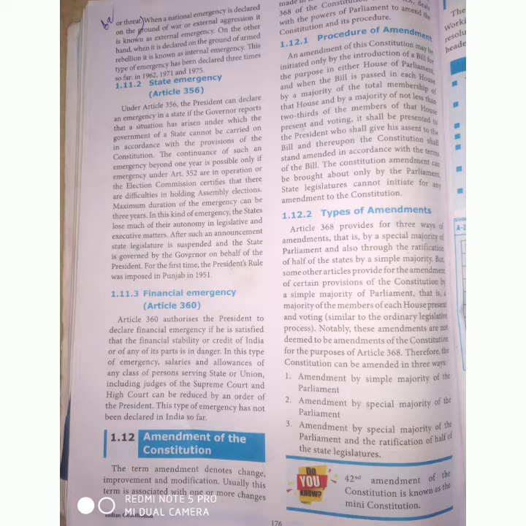The continuance of such an emergency beyond 1 year is possible only if emergency under Article 352 is in operation or the Election Commission certifies that there are difficulties in holding assembly elections. Maximum duration of the emergency can be 3 years.